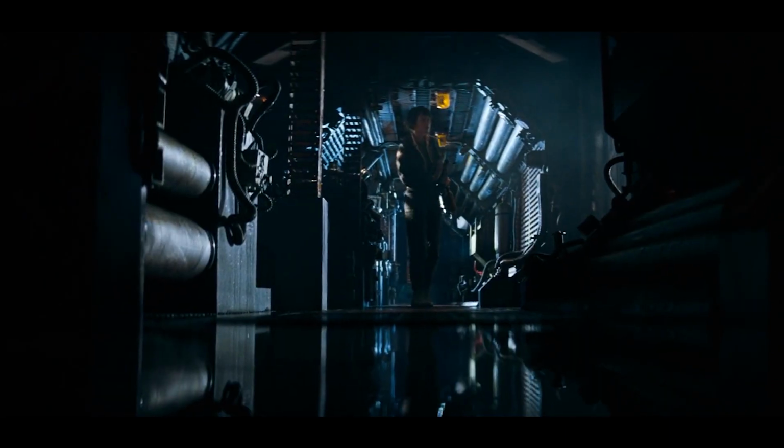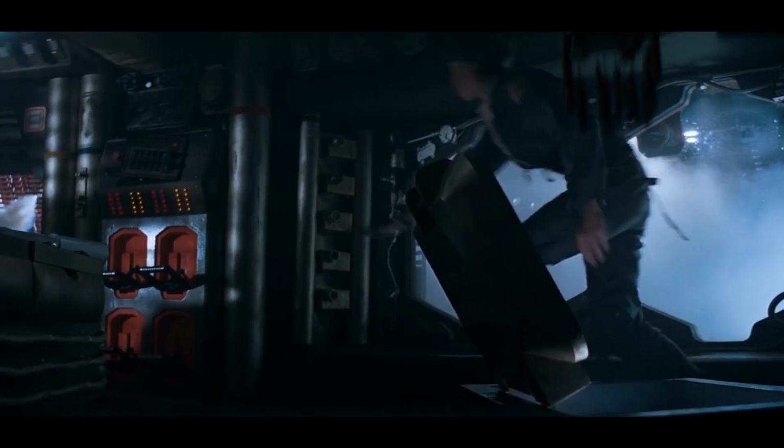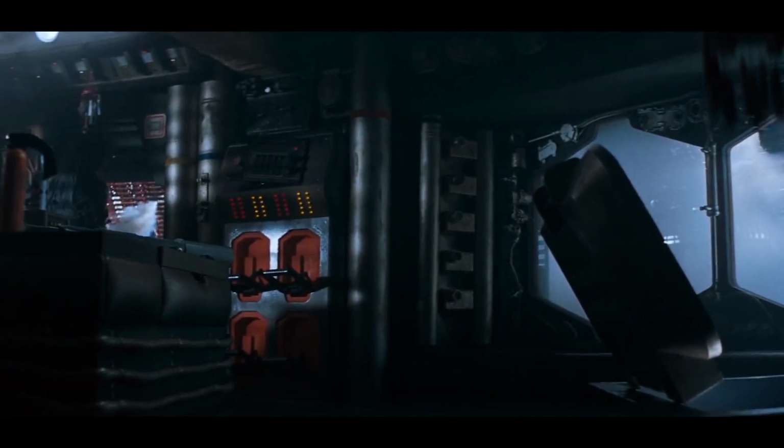Ripley, realizing she is now alone, initiates the self-destruct sequence, and the voice of Mother announces that the ship will detonate in 10 minutes. Ripley runs towards the shuttle with Jones in a carrier.